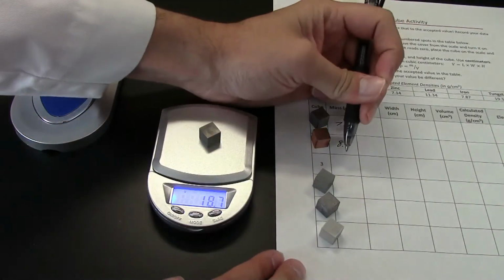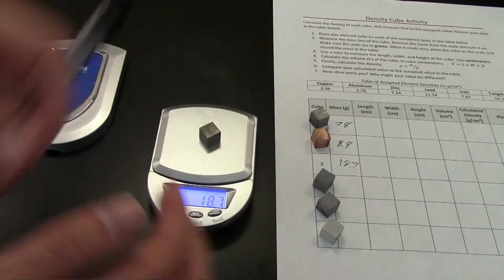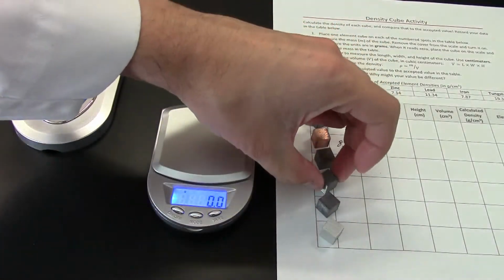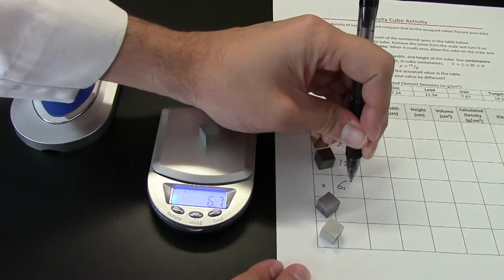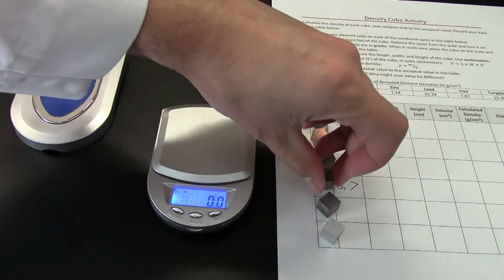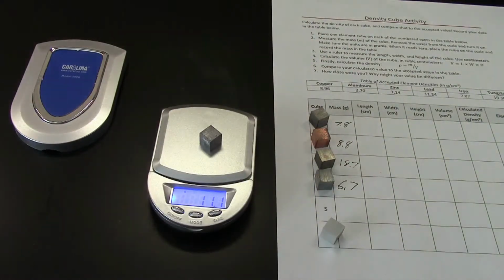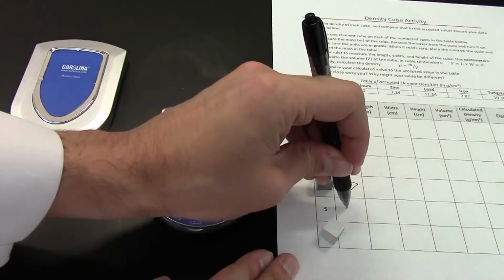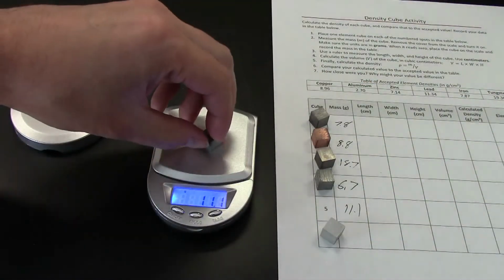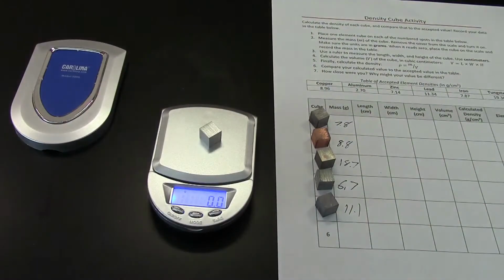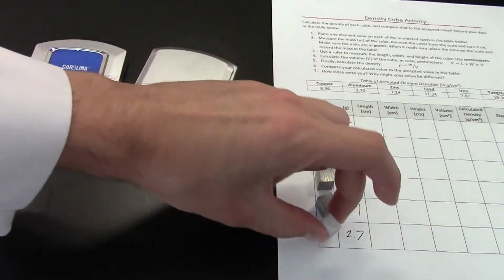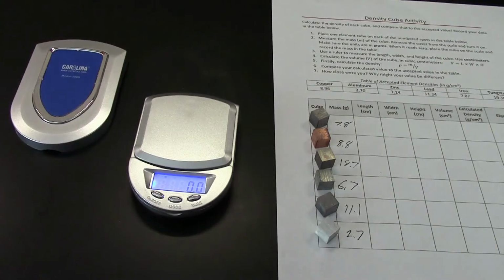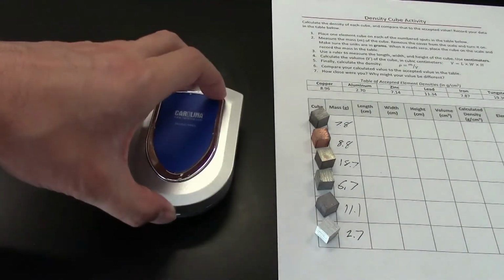That one's heavy. And 2.7. That one's very light. Okay, and there we go. Remember, when you're done with the scale, to always turn it off and put the cover back on.